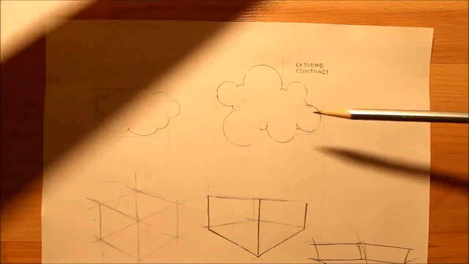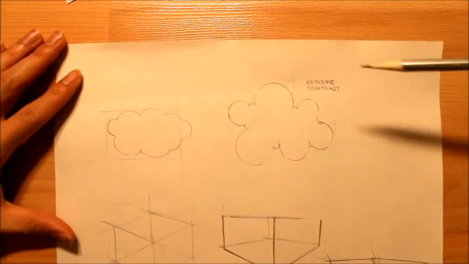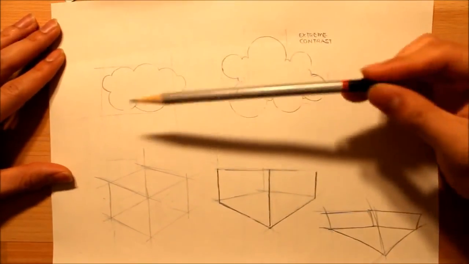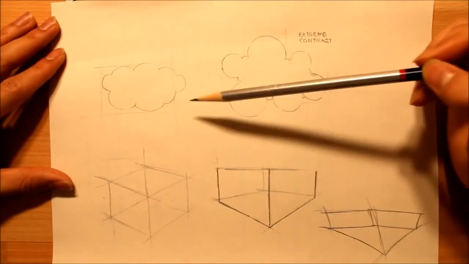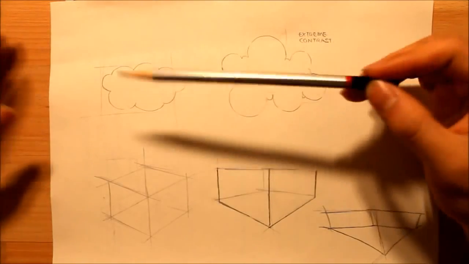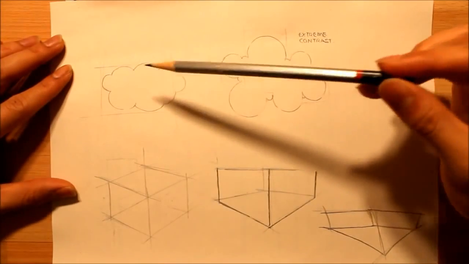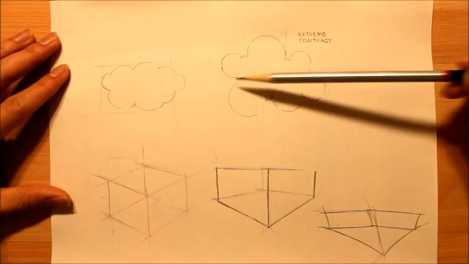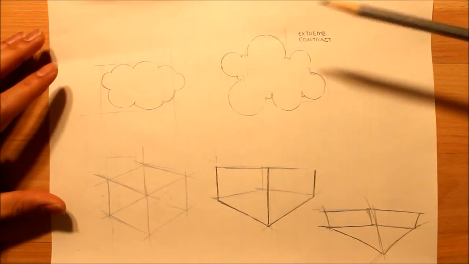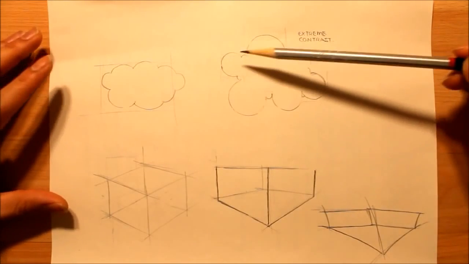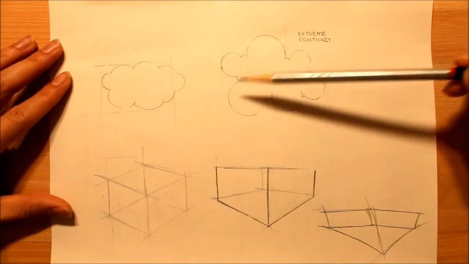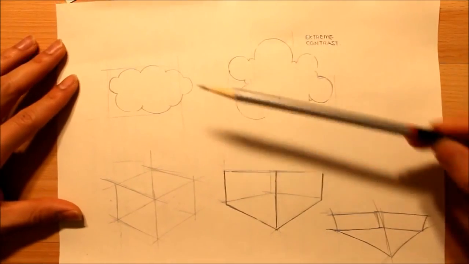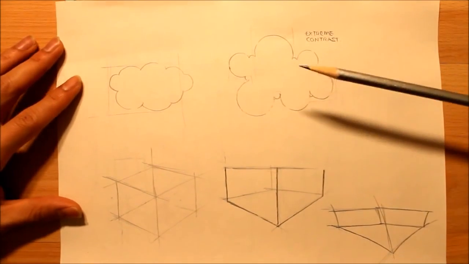Now, as you can see here, this is another quick example. This is just a regular cloud at face value. All right, it's a silly graphic, I know. And then what happens here is I just apply extreme contrast to it. So I'm taking the different parts of the cloud, magnifying some of them and shrinking some all the way down. So you can tell from this to this, there's a big difference, okay?